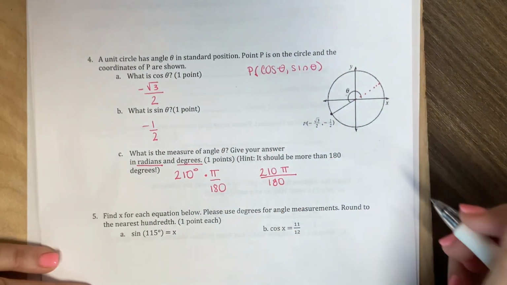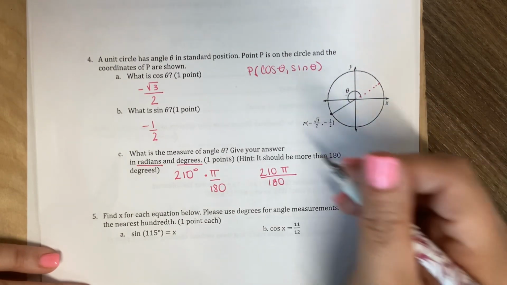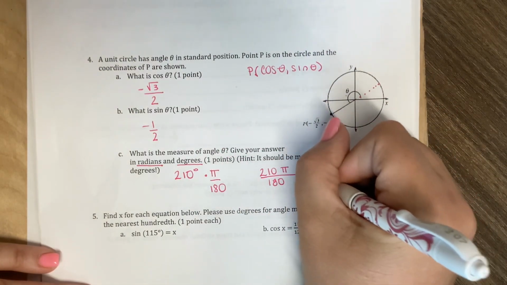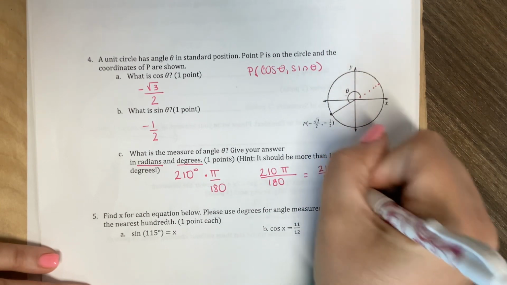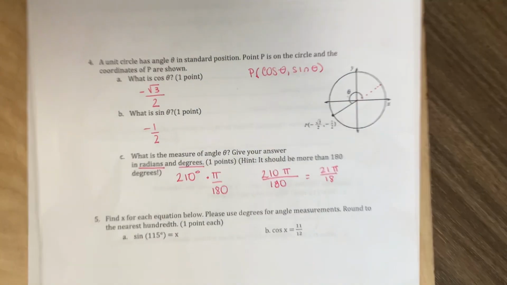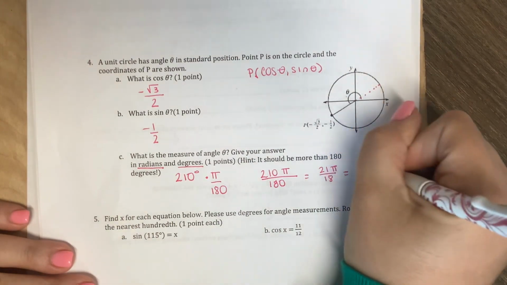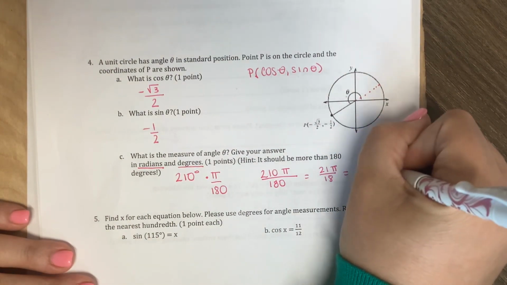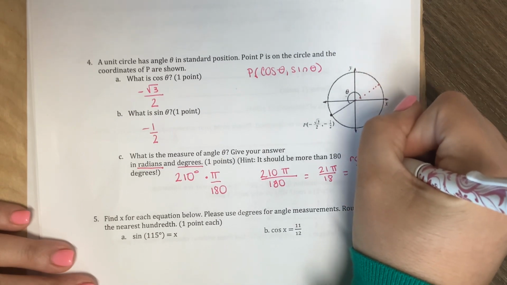And if you want to do this slow, if you don't want to use your calculator, you could reduce 210 over 180 to 21 pi over 18. 21 and 18 are both multiples of what? 3. So what's 21 divided by 3? 7. What's 18 divided by 3? 6. So this is my radians, 7 pi over 6. This is my degrees.